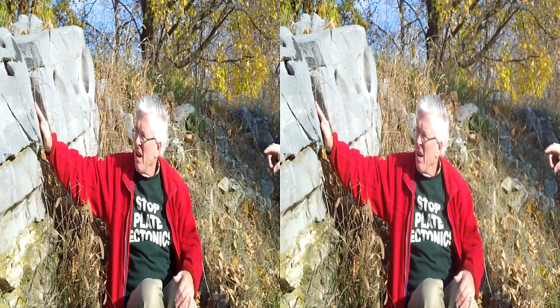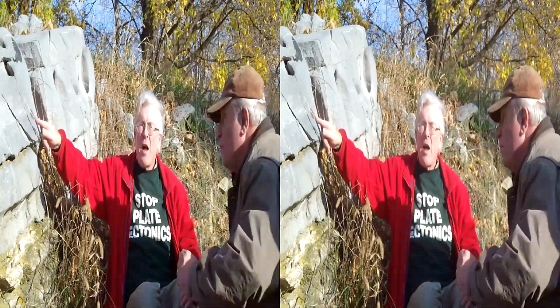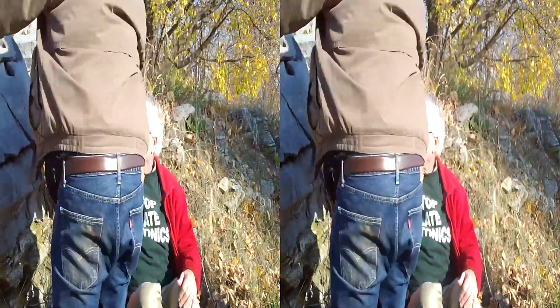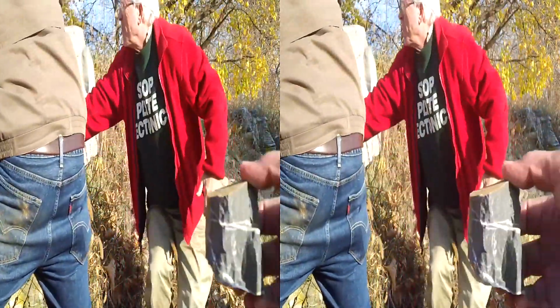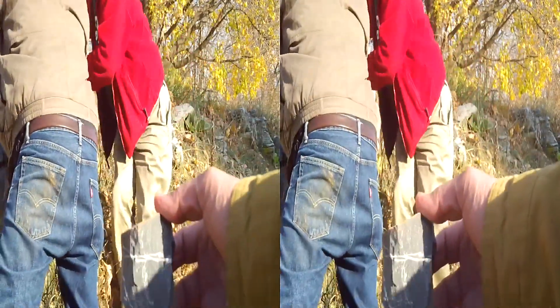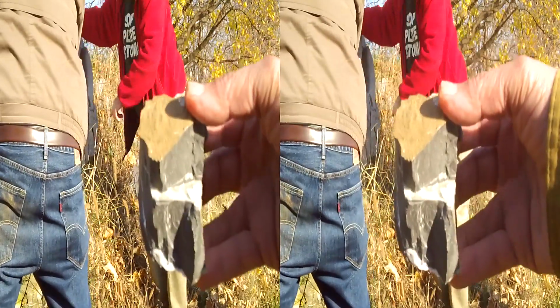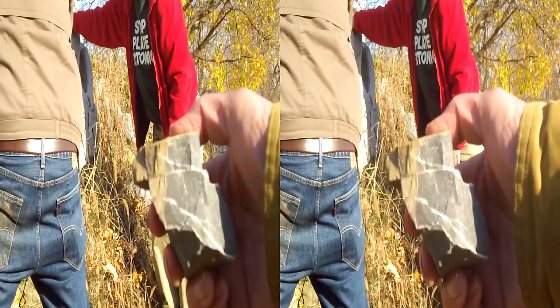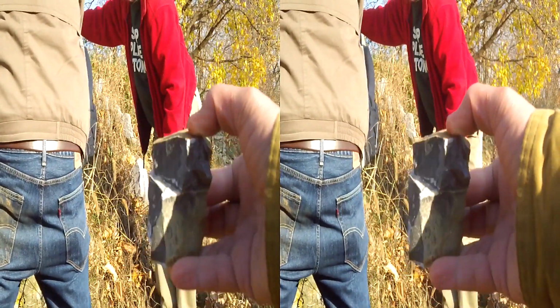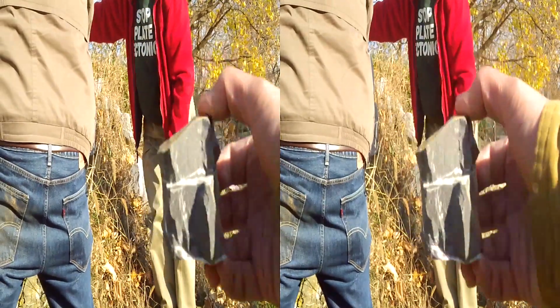That break you're talking about? Well, these are the gash fractures. The texture is pretty lined here. This is over here. That's a solution feature. And I just gave you away.